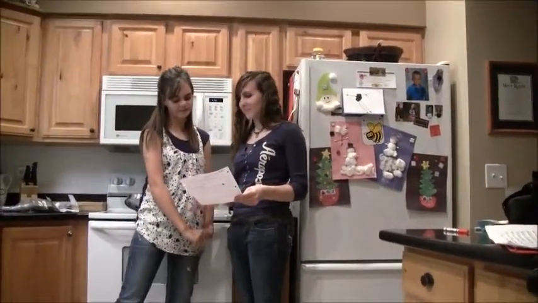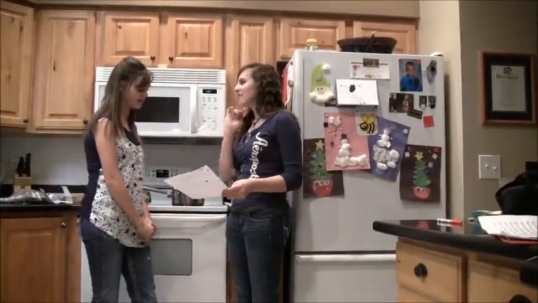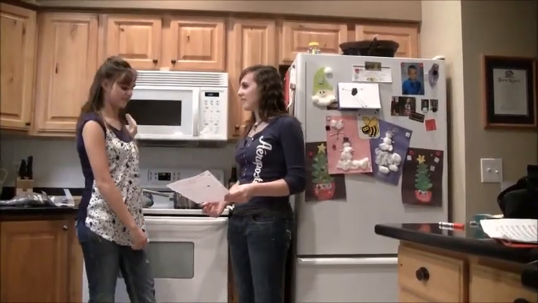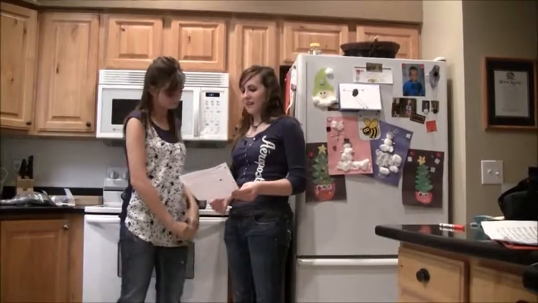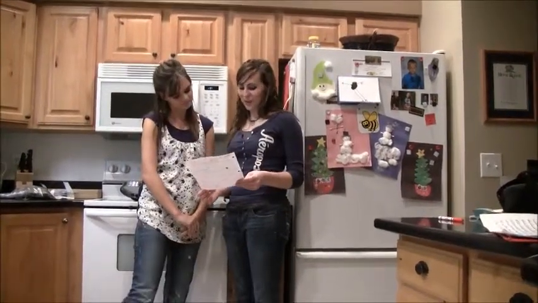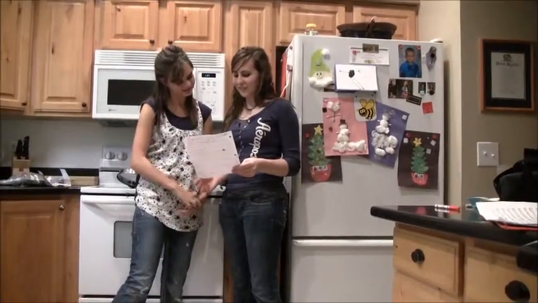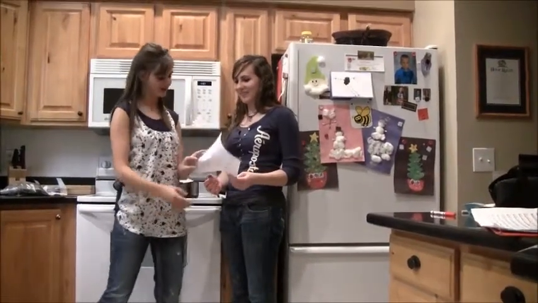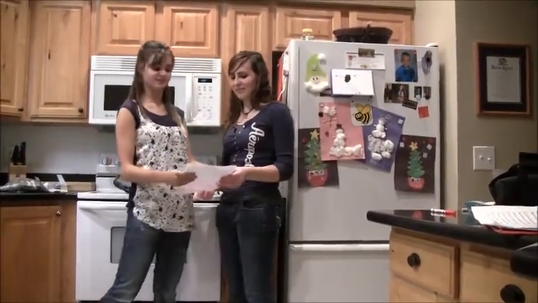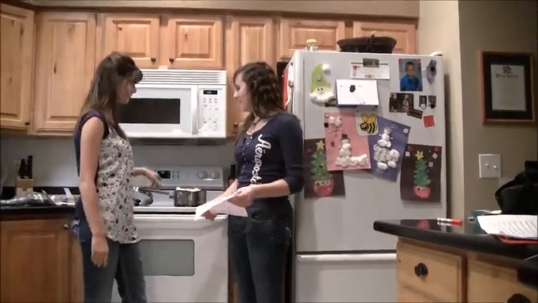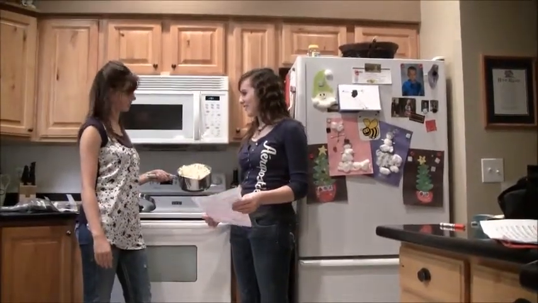So, we found out that the microwave uses 576 joules per second. This shows that the microwave is more energy efficient. We also did some research and found that the stove used 7 grams of fuel to cook our popcorn.